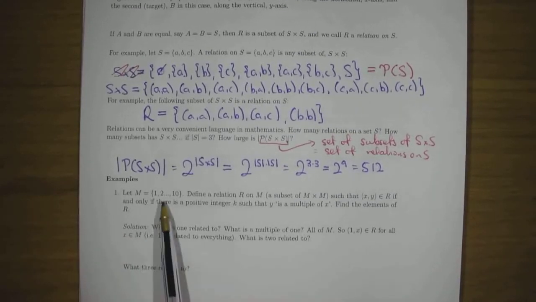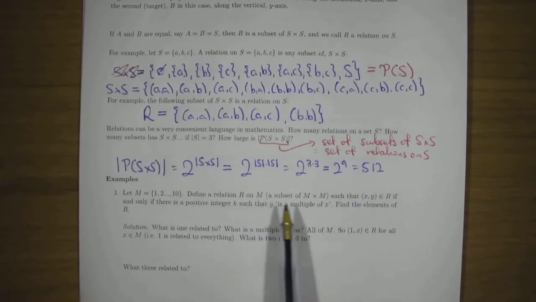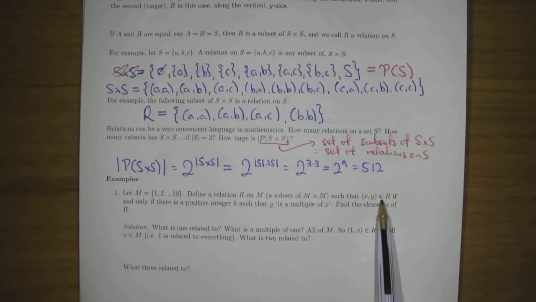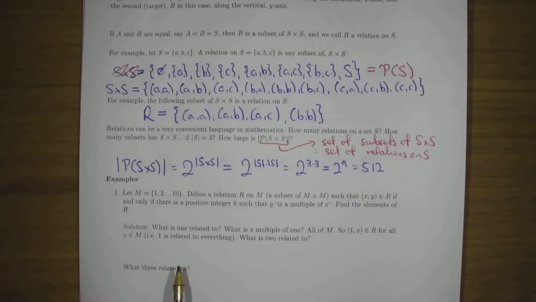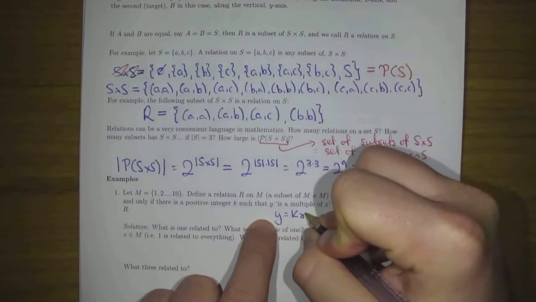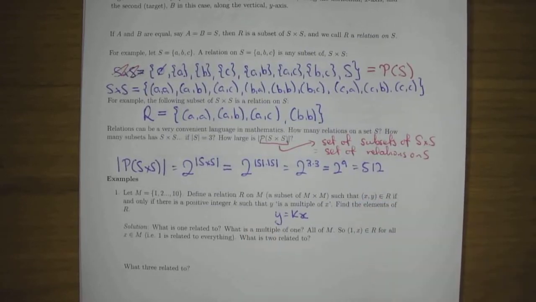Let's set M to be 1, 2, all the numbers up to 10. Define a relation R on M. So we're going to have relations between numbers between 1 and 10 and numbers between 1 and 10, so they're going to be ordered pairs, a subset of the Cartesian product of M with itself, such that (x, y) is in the relation if and only if there is a number k such that y is equal to kx. In other words, x is related to y if y is a multiple of x. Okay.